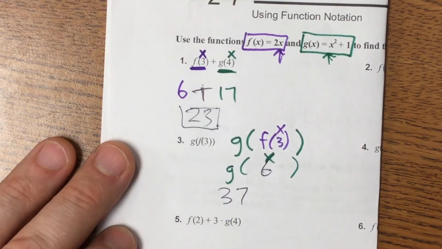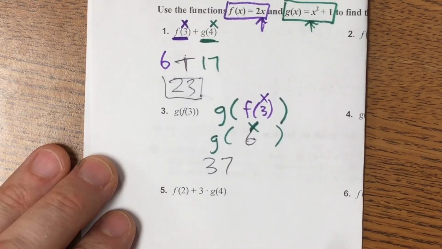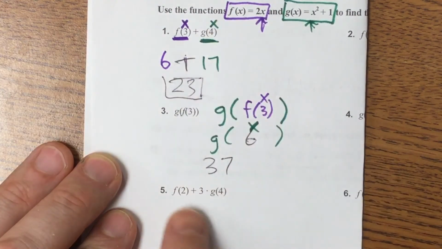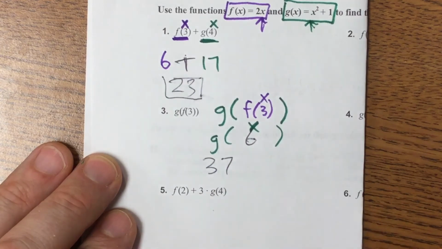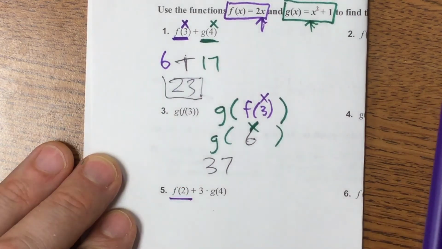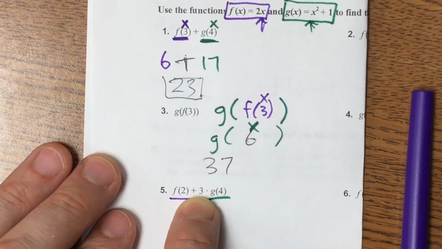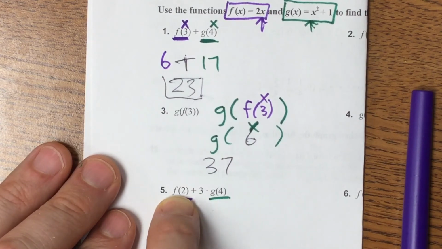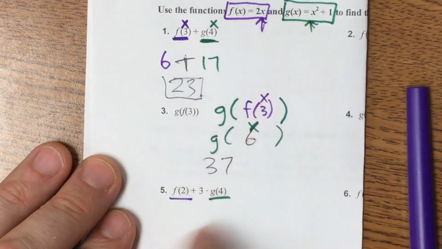All right, let's do number 5. I'm going to refer back to these. I want to kind of stay zoomed in so you can see as closely as possible, but I also want you to see these. So, f of 2 plus 3 times g of 4. F of 2 is my purple one. G of 4 is my green one. That 3 is neither. It's just a number that's thrown in there doing some math. So we don't even touch that right now. I got to figure out what that guy is, translate him right here, figure out what that guy is, translate him right here, and then do all the math.